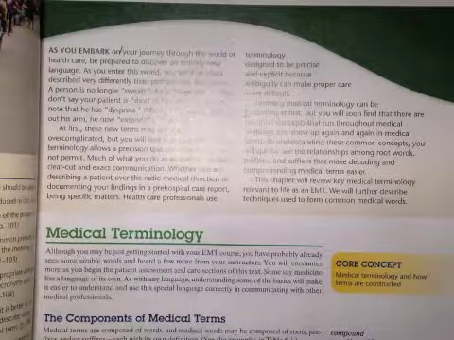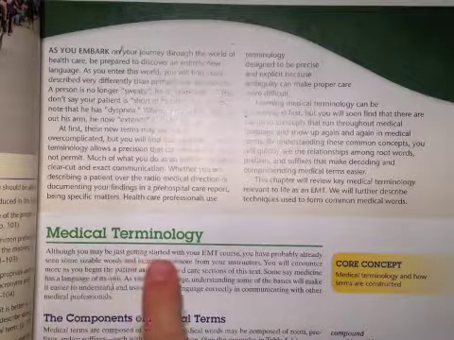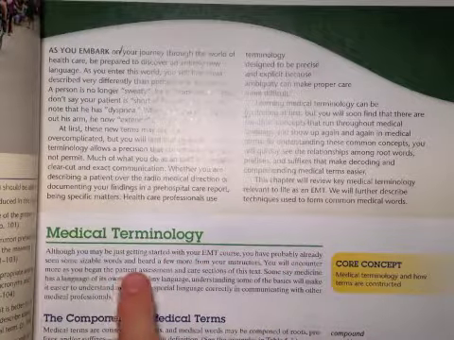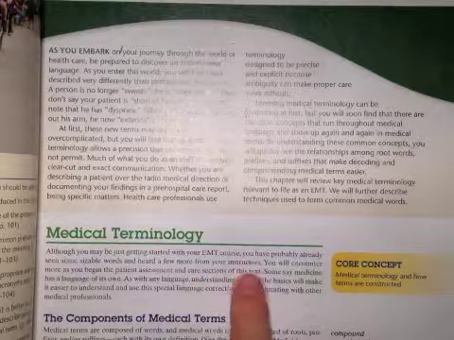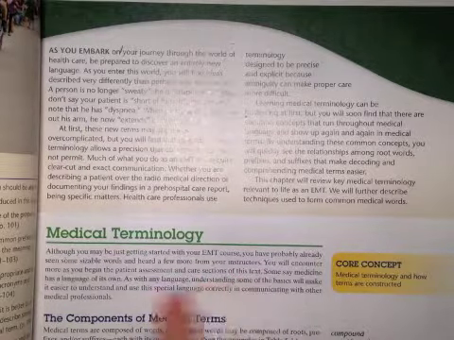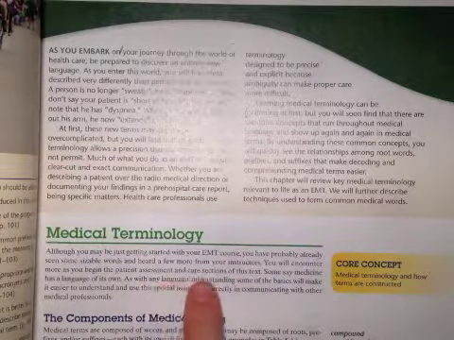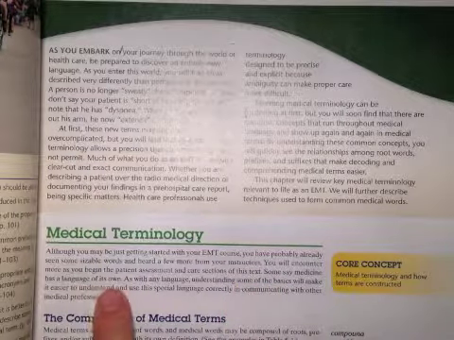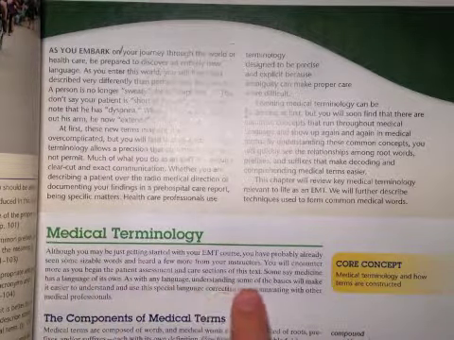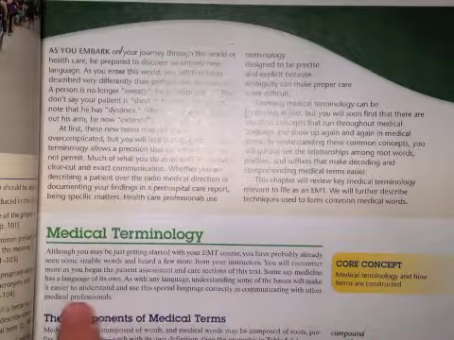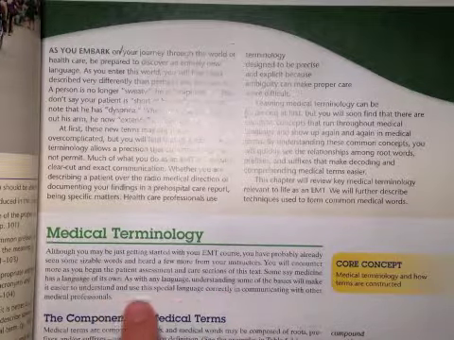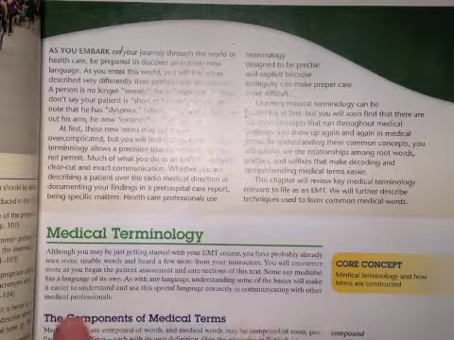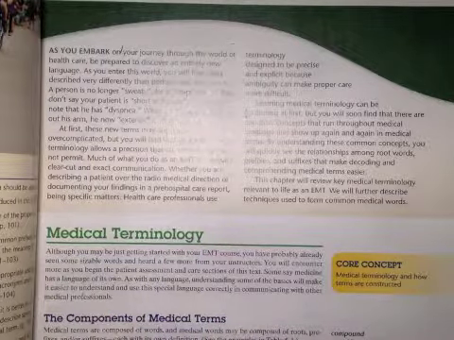Medical terminology. Although you may be just getting started with your EMT course, you have probably already seen some sizable words and heard a few more from your instructors. You will encounter more as you begin the patient assessment and care sections of this text. Some say medicine has a language of its own. As with any language, understanding some of the basics will make it easier to understand and use this special language correctly in communicating with other medical professionals.